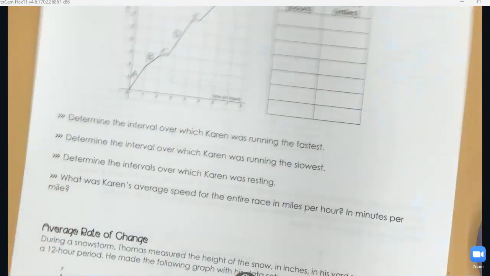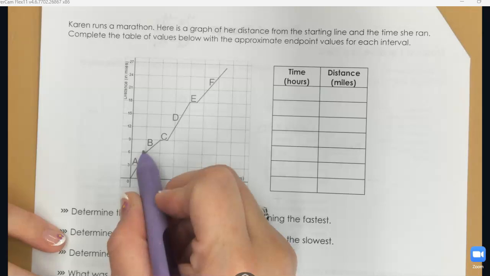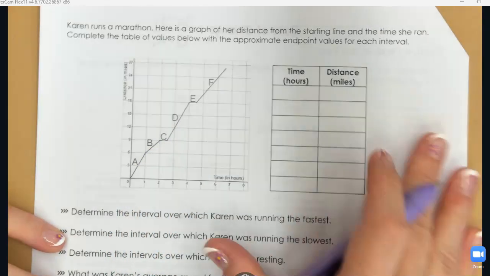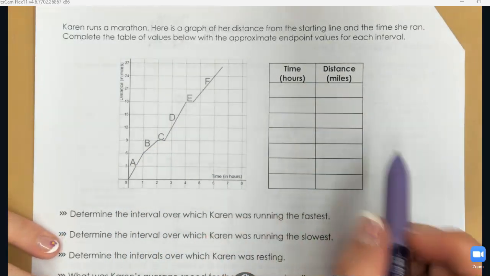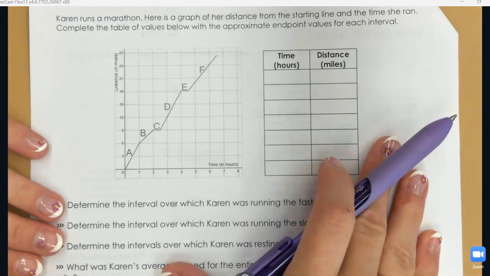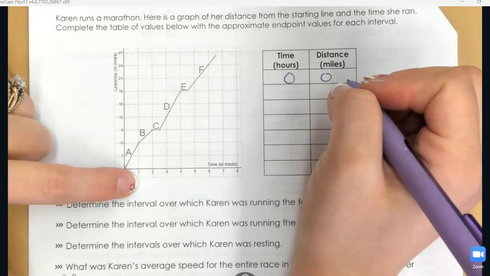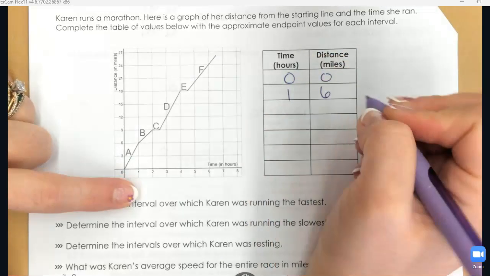Okay, moving on. We are looking at Karen running a marathon. And we've got her distance at all of these different starting points. So we've got these intervals A, B, C, D, E, and F. And what we are going to do is look at her time and distance at the start and stop of each of these intervals to fill in this table. So A starts at 0, 0, and it ends at 1, 6.